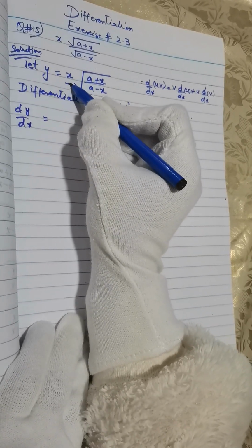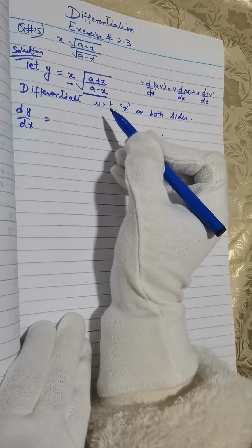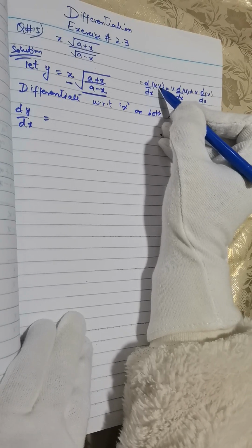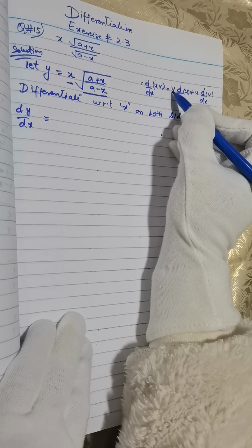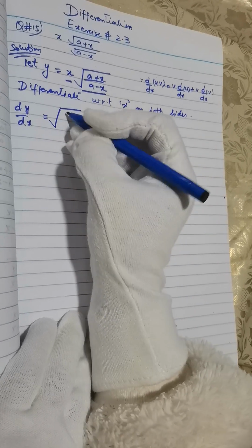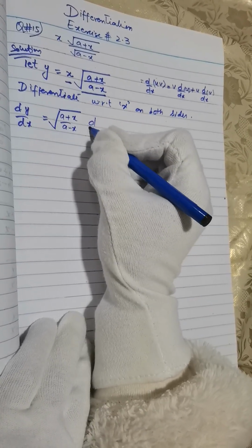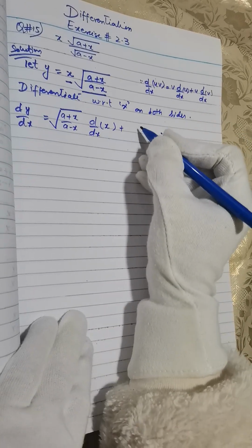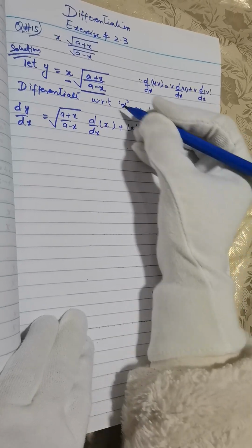Now we consider this as a u term and we consider this as a v term. So we can easily apply the product rule. Product rule is derivative of any two variables is equal to v, we consider this as a v, derivative of u is this, plus u is this, derivative of v.